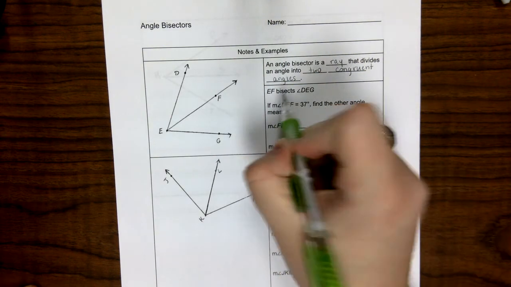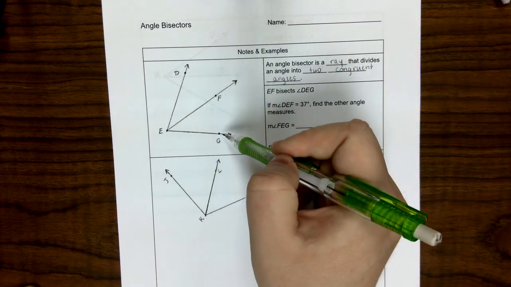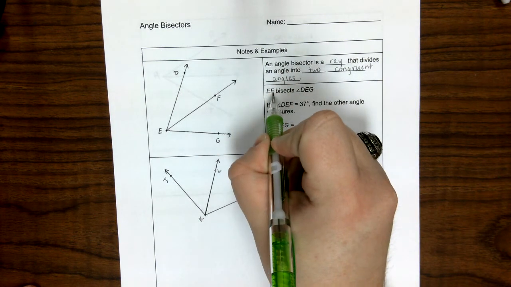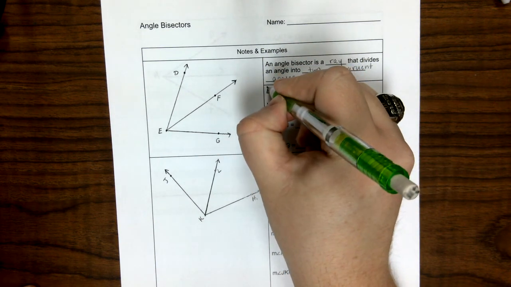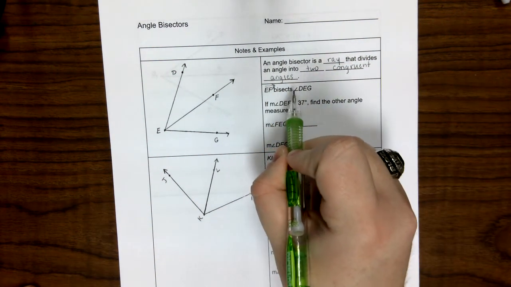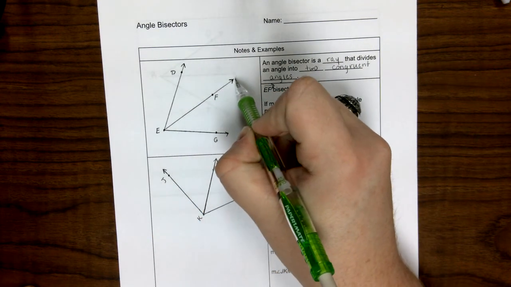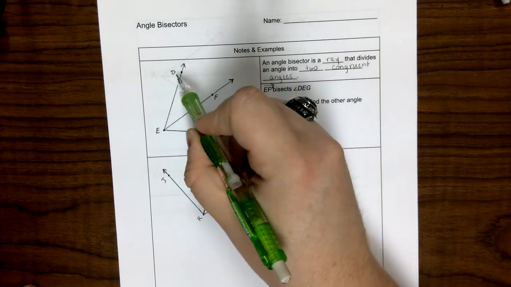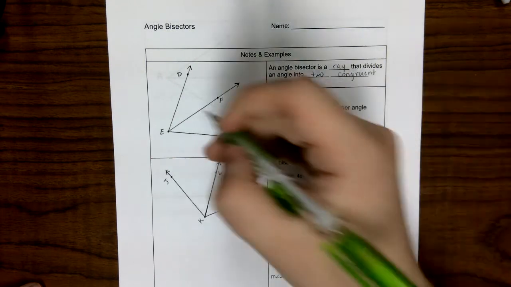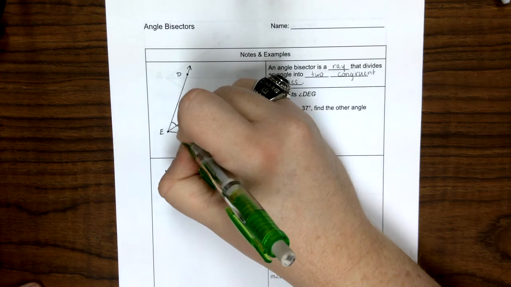All right. So we have an angle over here. The big angle is DEG. That is the angle that is being bisected, and I've said that here. We're saying EF. Now, because I can't draw it, I need to add this in here. The ray EF is bisecting angle DEG. So this ray, starting here at E and going out towards F, is cutting this big angle into two congruent pieces. And if we wanted to notate that, we could put a little arc there and one arc here.